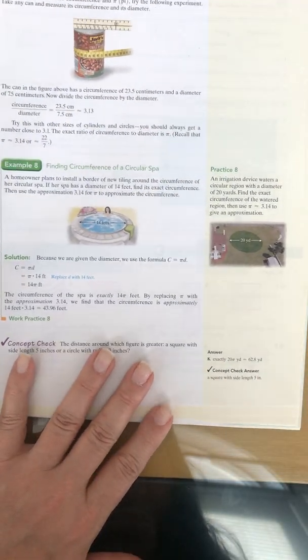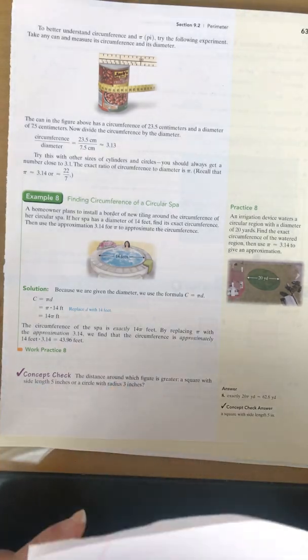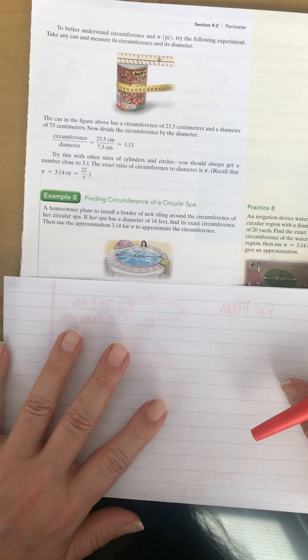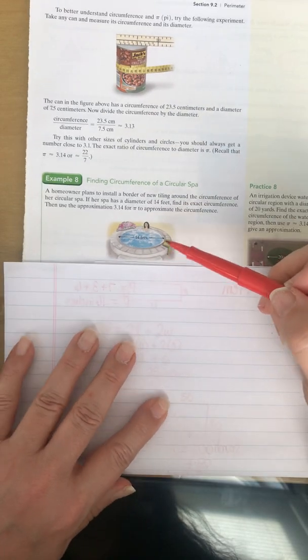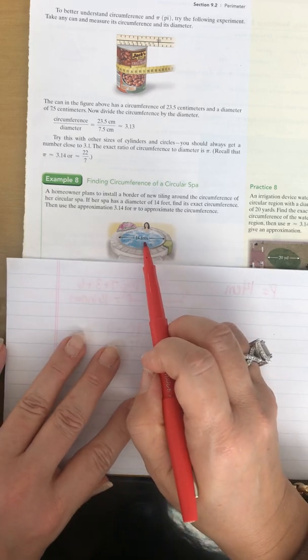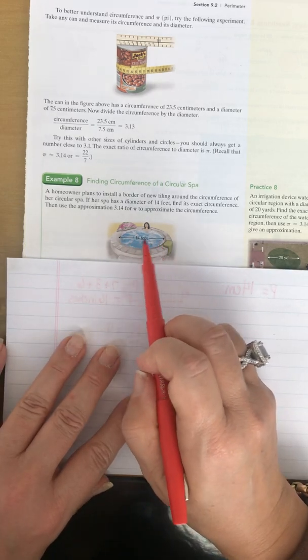Okay, so here is an example of finding the circumference. We have a circular spa right here, and this circular spa is 14 feet, and that's the diameter.